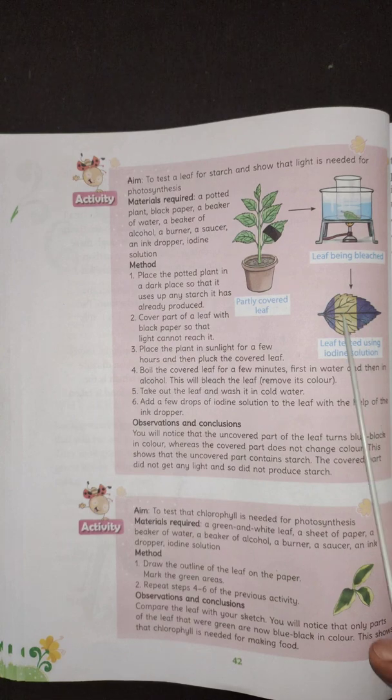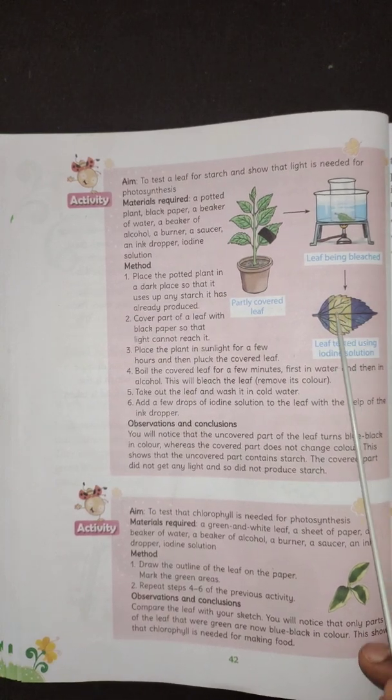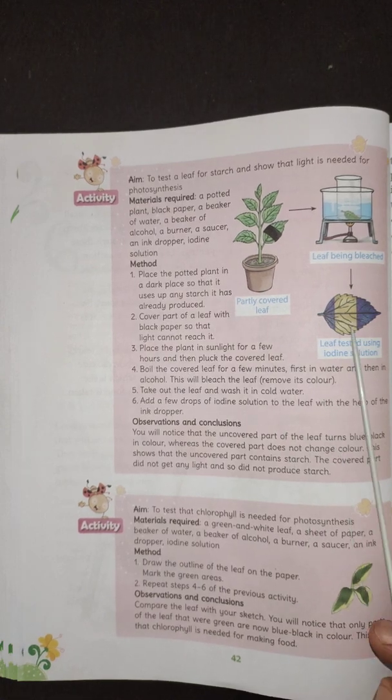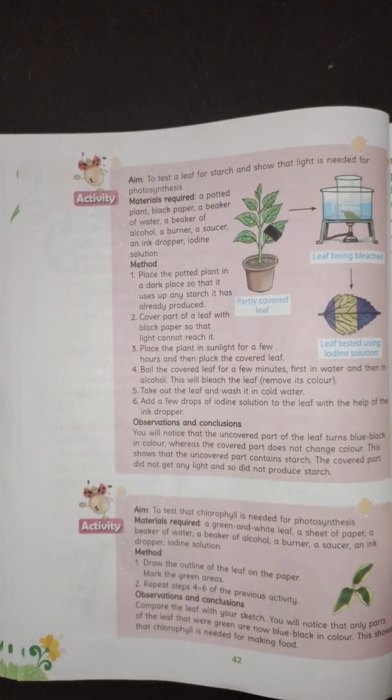It will remove the pigments. So chlorophyll pigments and all that will be removed. It will bleach the leaf, that's why it removes its color. So that is why we are keeping the leaf in the alcohol.